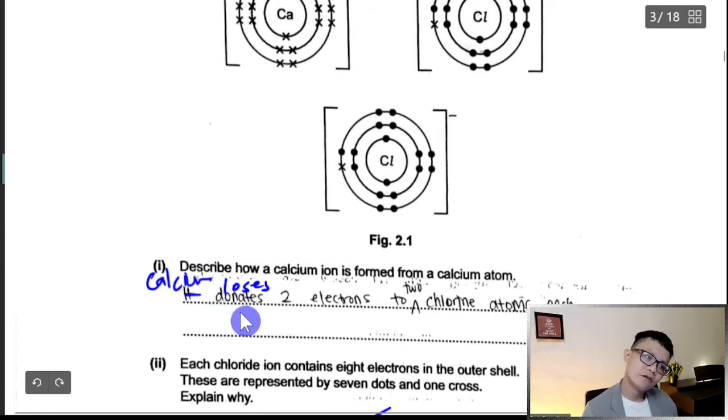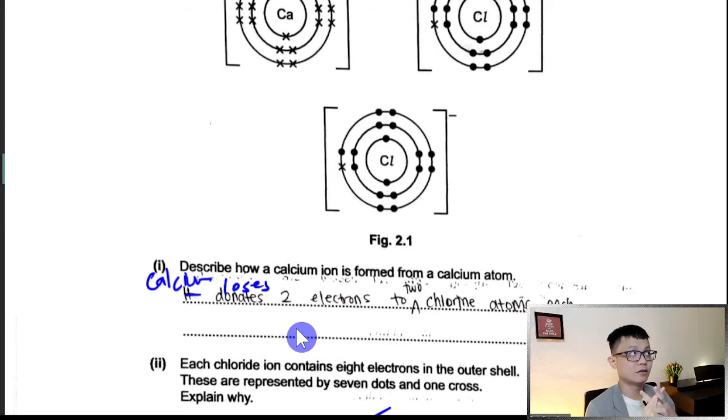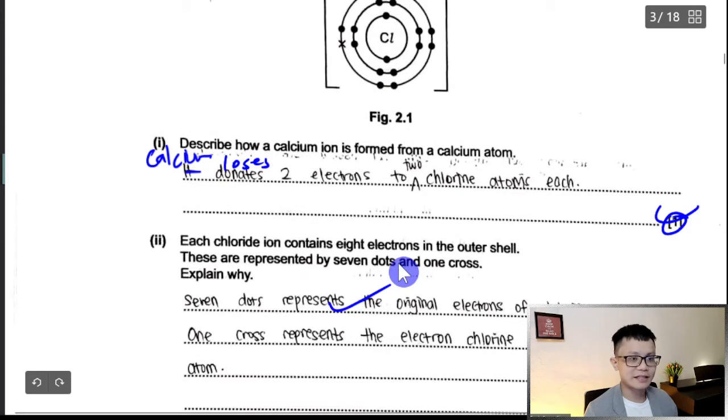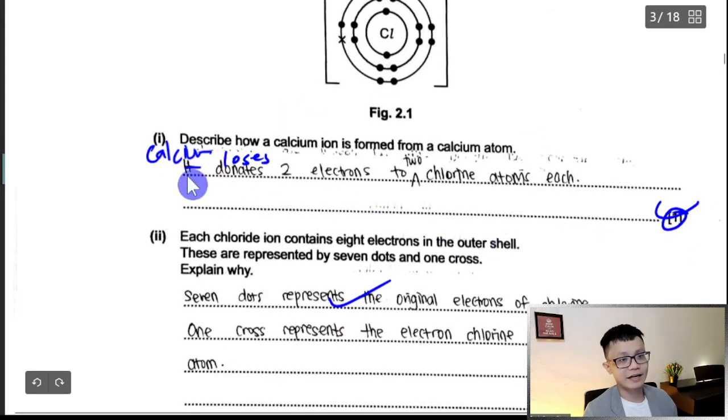So I think a better word, because the opposite is gain, so either we say we gain electron or we lose electron. We don't say we gain electron, we donate electron. So I think lose is a better word, but I still give correct because the answer shows the meaning of the proper answer also, so I just give correct.